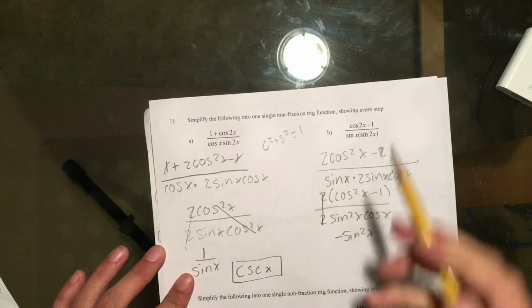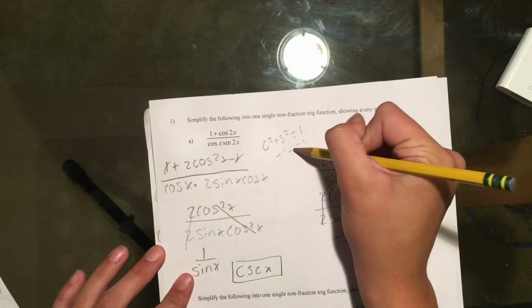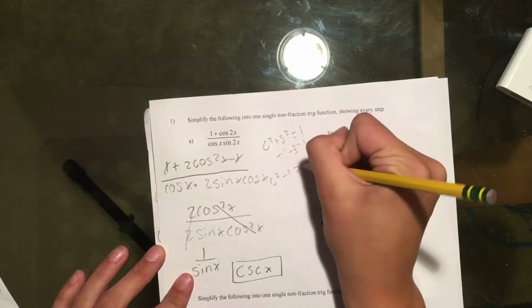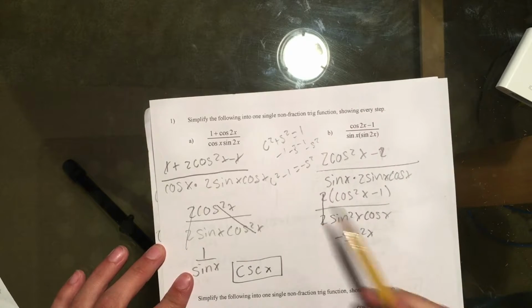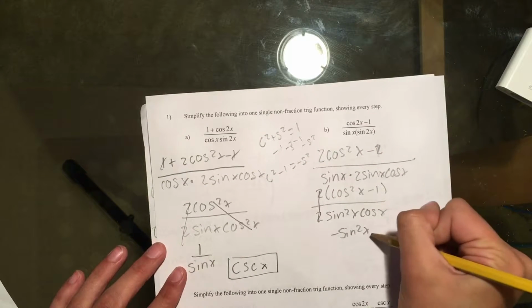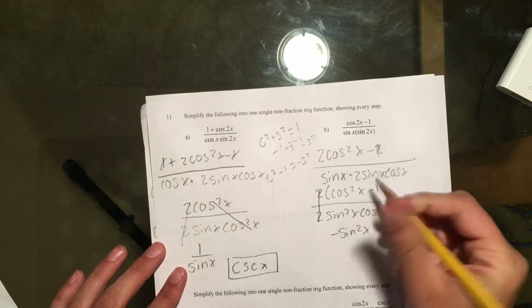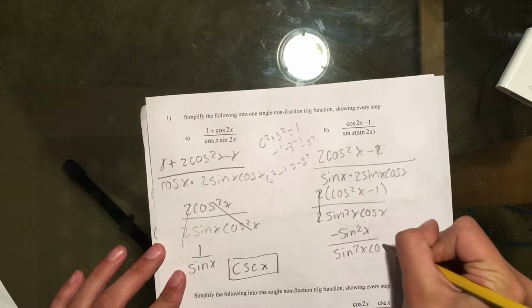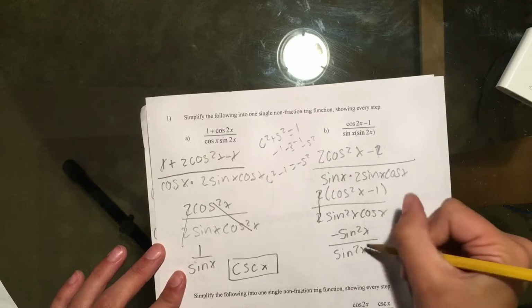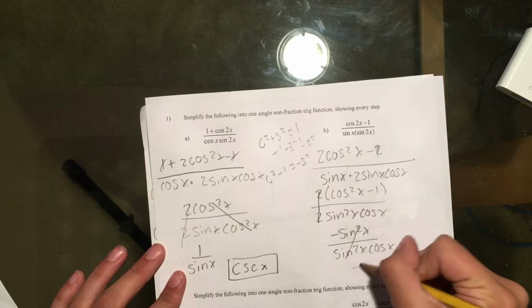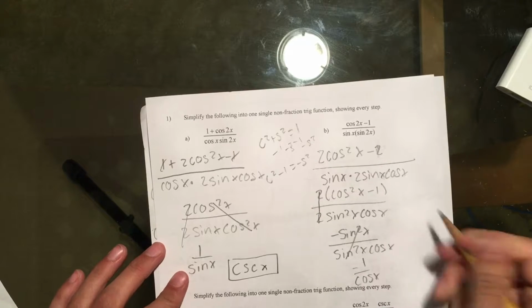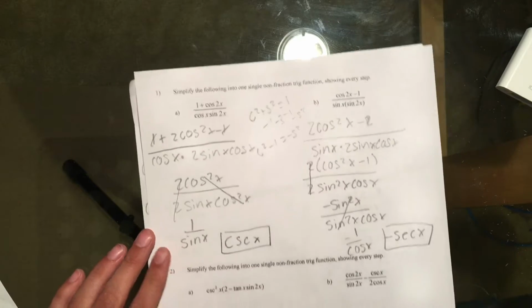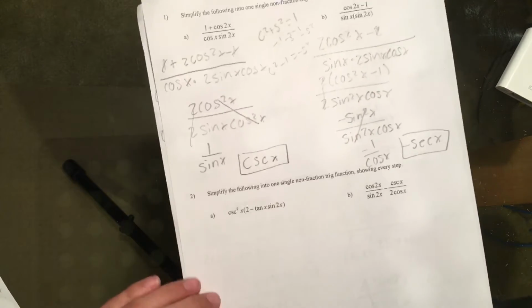To get that, you can subtract a 1 from this side and the sine squared from that side. So then you're left with cosine squared minus 1 equals negative sine squared. I'm just abbreviating to make it easier. So now we have negative sine squared x over sine squared x cosine x. The sine squareds can cancel, so you're left with negative 1 over cosine, which is also negative secant. So the answer is negative secant.